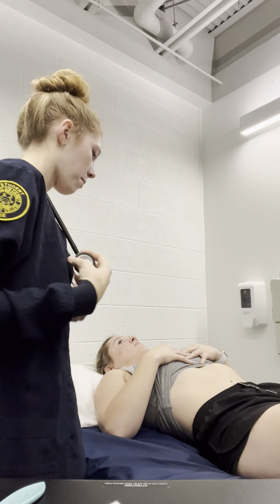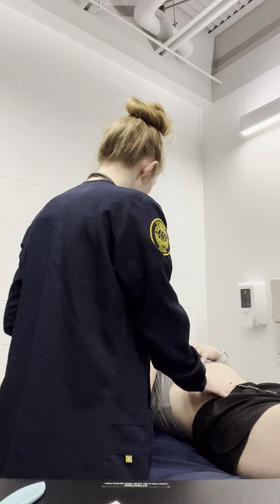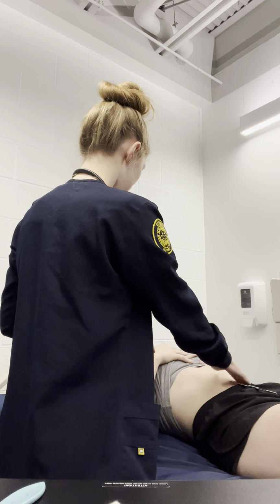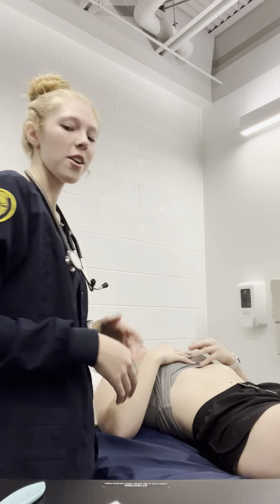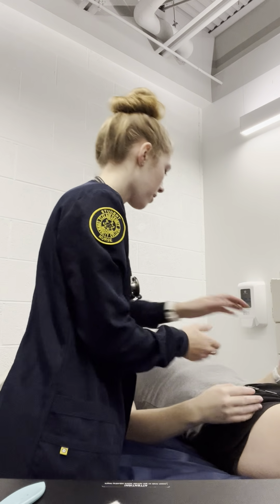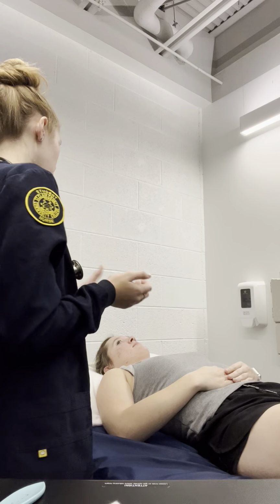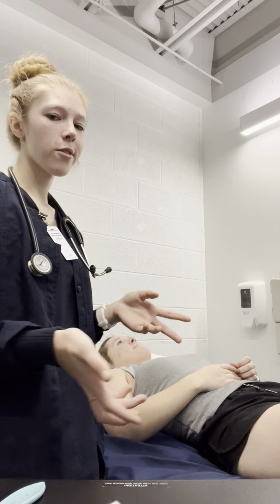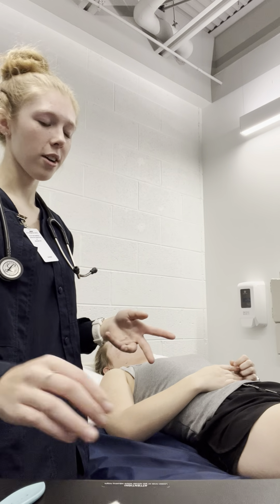Alright, now we're going to palpate. Anything? Anything? Alright, nothing abnormal with the abdomen. We can cover that up. Do you have any difficulty urinating, burning, blood in your urine, rashes? Alright, no further perineal inspection is necessary.